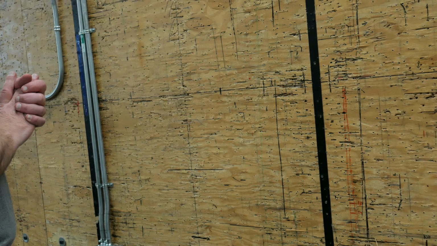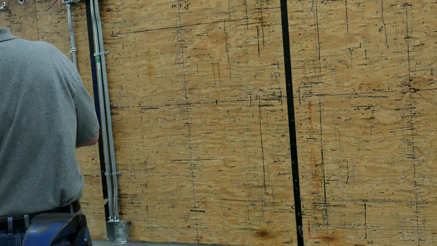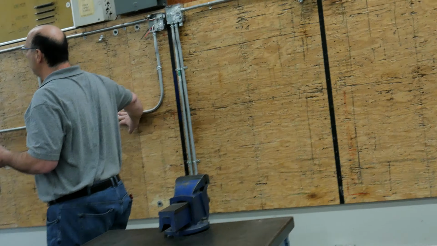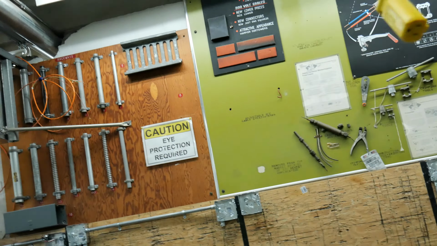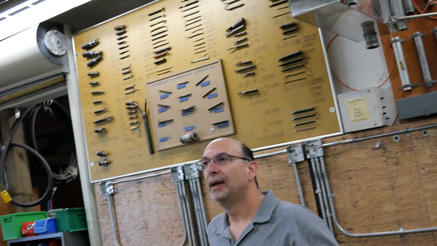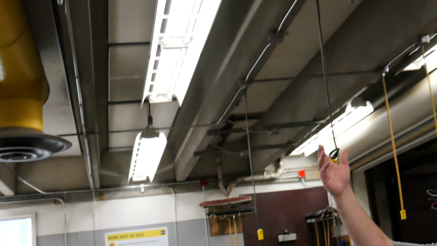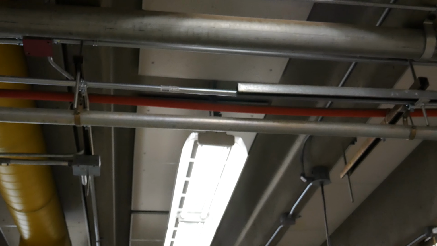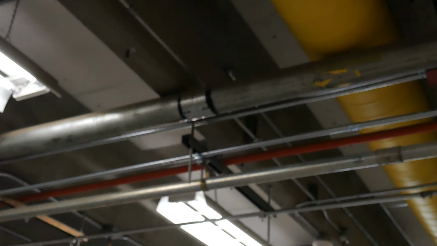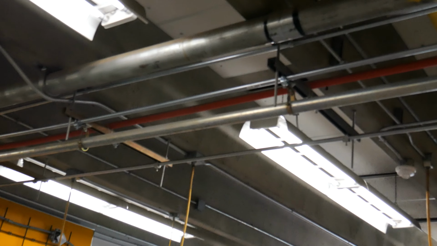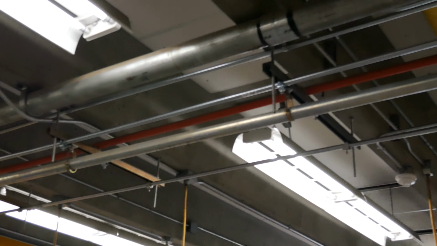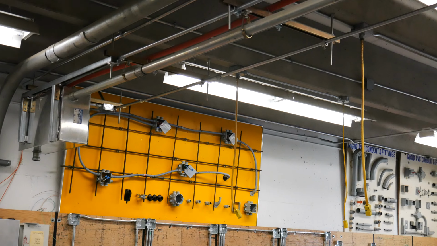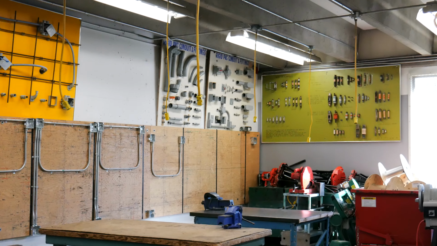Now, what else have we got here? Raceways. So we've got EMT conduit here, threaded rigid conduit there. If you take a look, for example, up here in the ceiling, we've got different sizes of EMT conduit. This big guy here looks like about a 3-inch, running from point A to point B through the building.